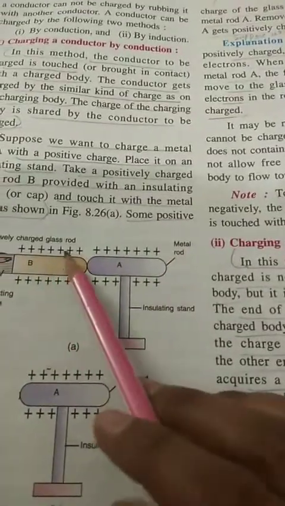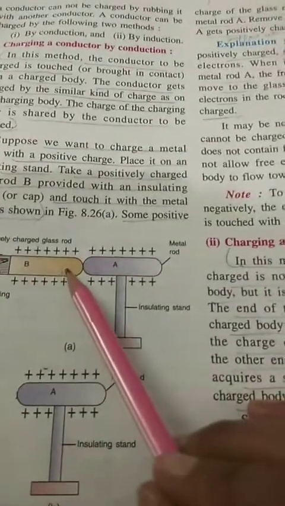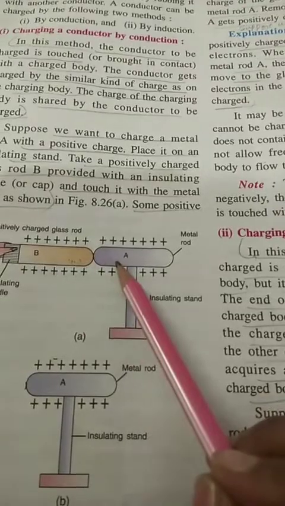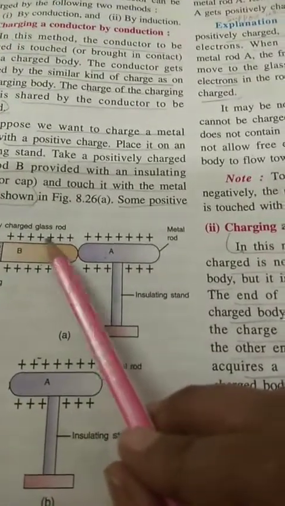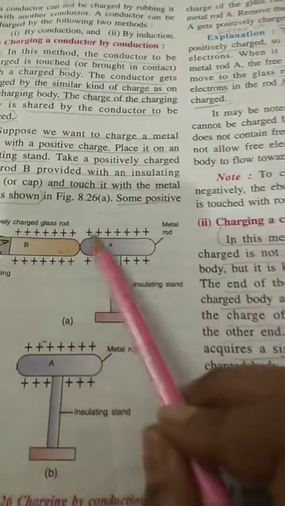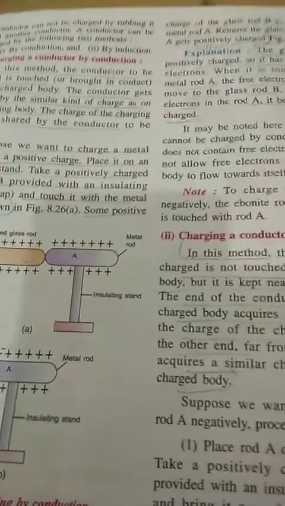Now we bring up the positively charged glass rod. In conduction, what happens when we touch it to the metallic rod? The positive charges will flow through the metal rod, and this metal rod will also become a positively charged body.